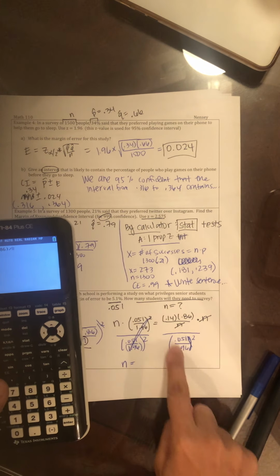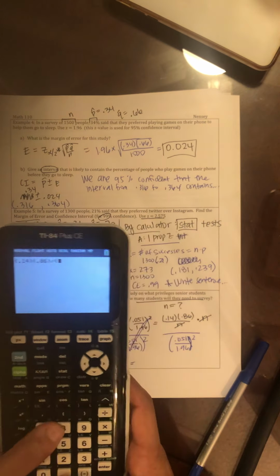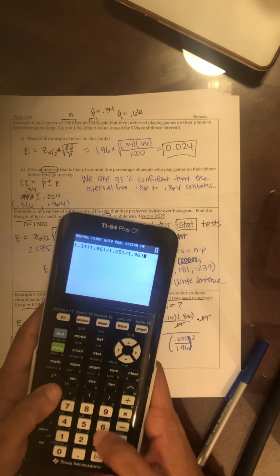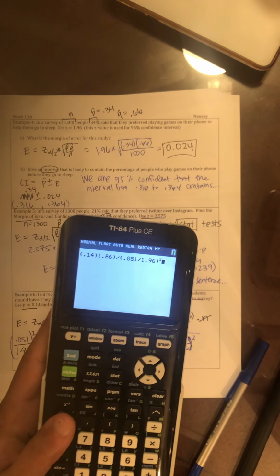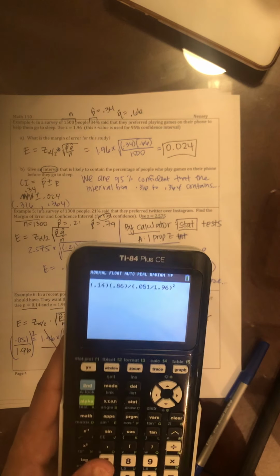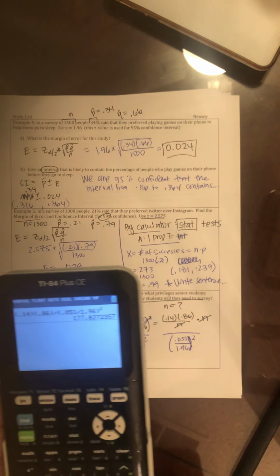Divided by, and then I have this whole thing squared, and notice it's in parentheses, so it actually does matter. So I'm going to do parentheses 0.051 divided by 1.96, and then I'm going to square that. You have to practice using your calculator. There's really no way for me to teach you this. You kind of just have to know how to get your answers, but you get 177.8.